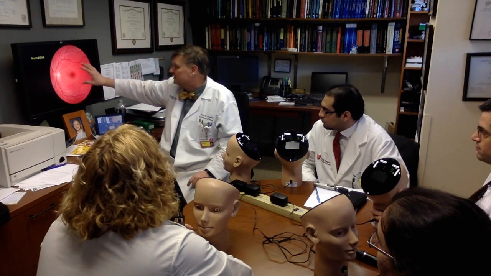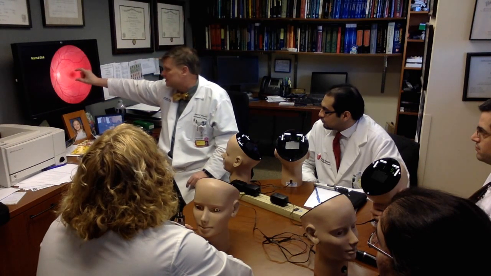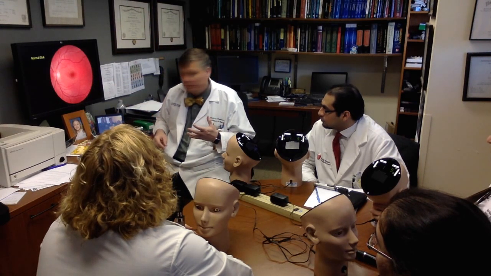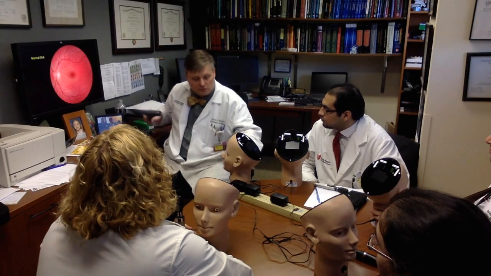But then the thing in the center that's pigmented, this is the macula where the fovea is, where central vision is, as you're going to see. So those are the important things to do. So let's do it again.